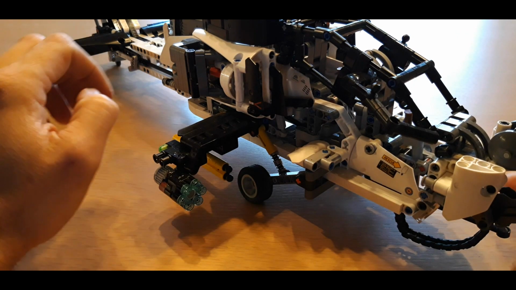Okay, let's go now for some detailed view of this aircraft. First the front here. I will show you around the whole model. The tail part. And the left side here. As you see. And more detail of the interior of the aircraft.